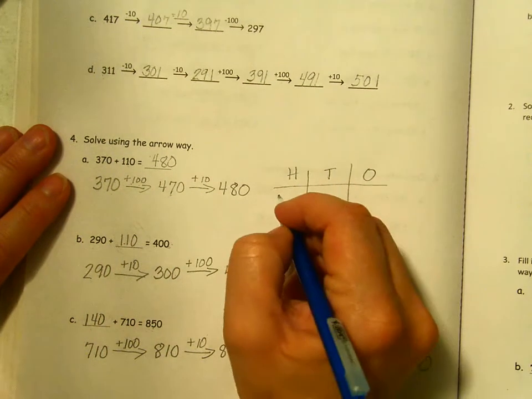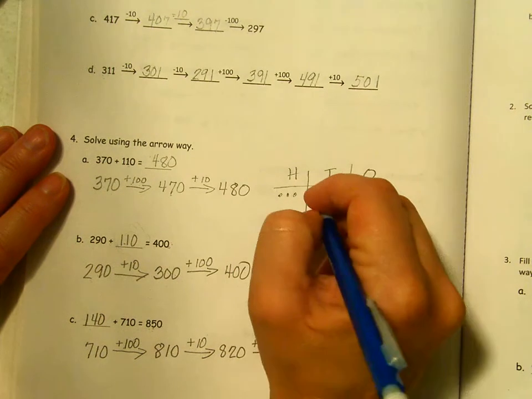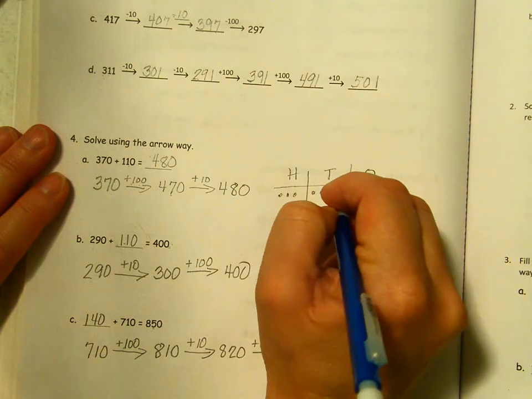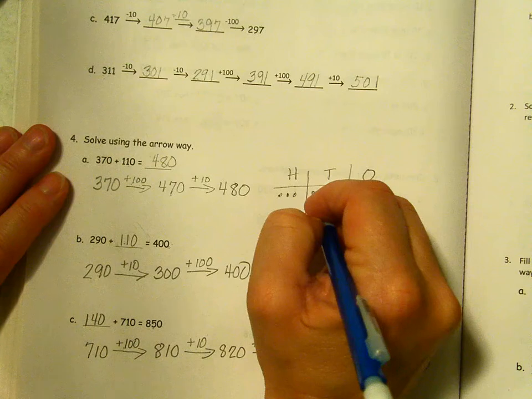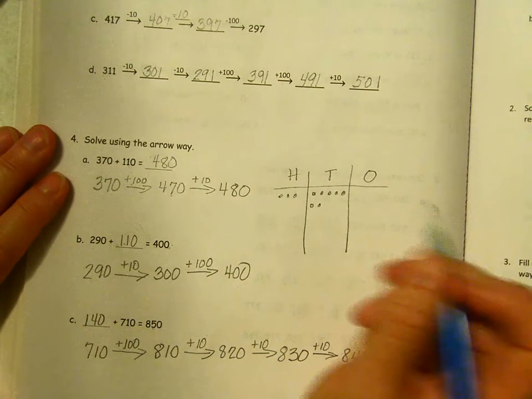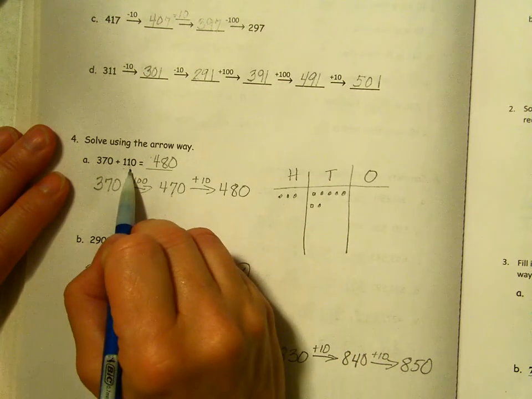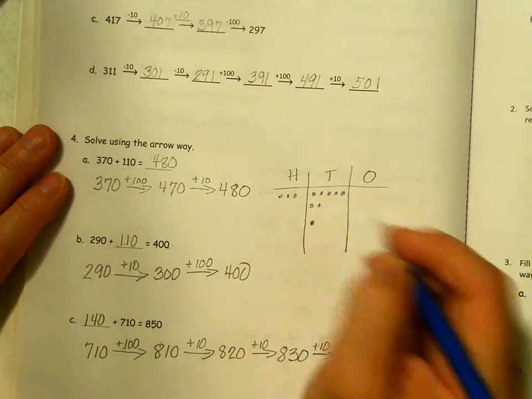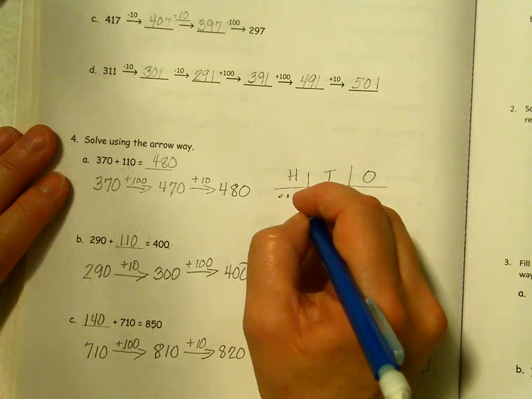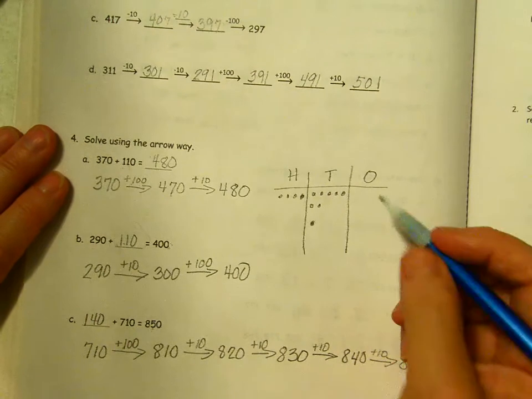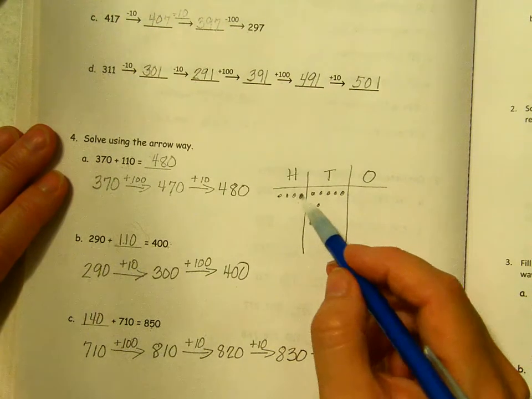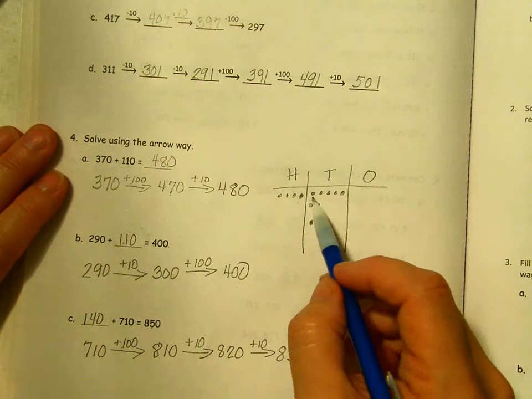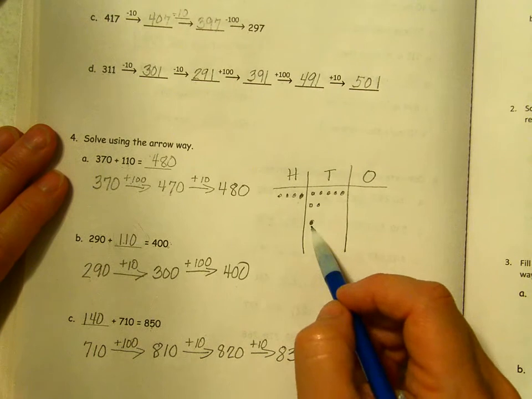So if I had 370, that would be 3 hundreds, 1, 2, 3, 4, 5, 6, 7. Now I'm going to add 110. So I'm adding one more 10 and one more 100. That's going to give me 480.